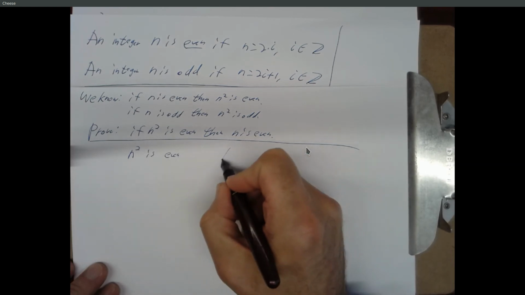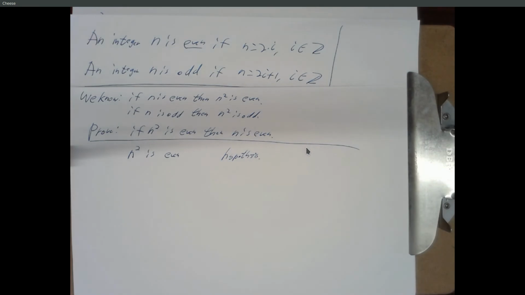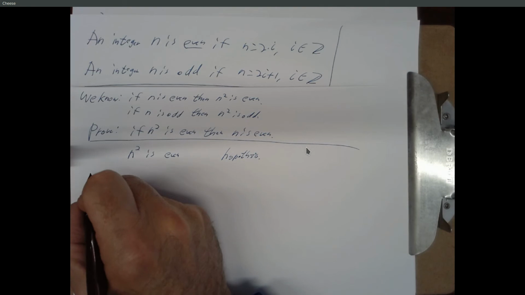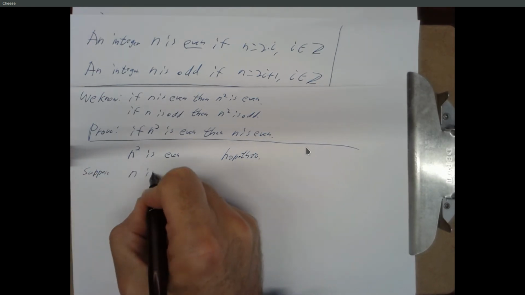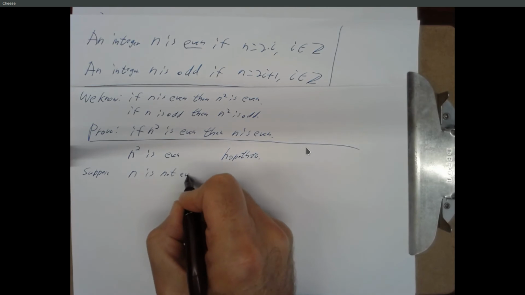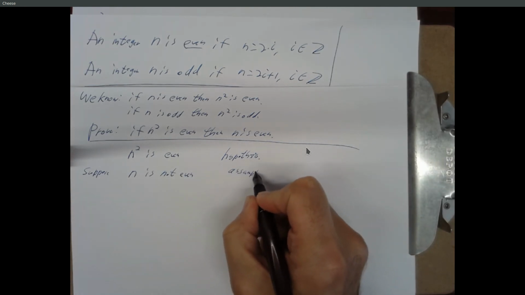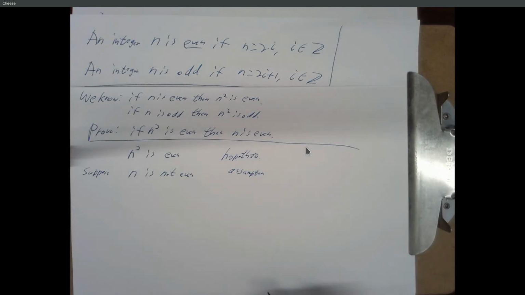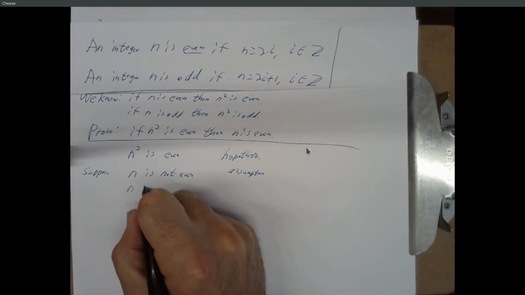So n squared is even, that's a hypothesis. We want to prove now that n must be even. Let's suppose that n is not even. That's an assumption. Well, if n is not even, it's got to be odd. We haven't actually proven that, but we could prove that pretty easily from here. So n is odd.